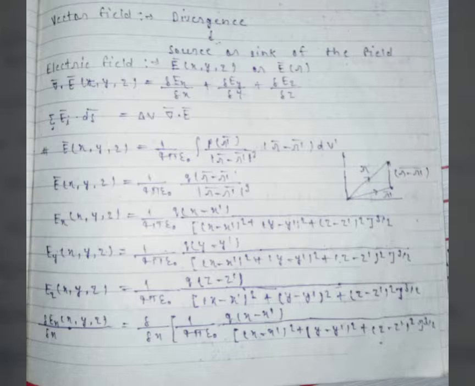We are now going to specialize to electric field and talk about the divergence of an electric field. Recall that electric field is a vector quantity which is a function of x, y, and z. I can also write this as a function of vector r.